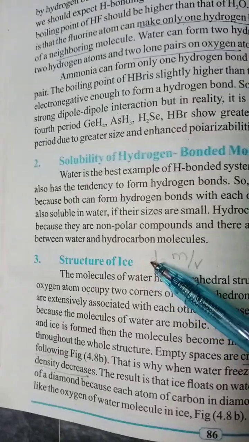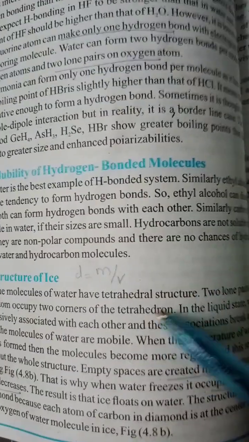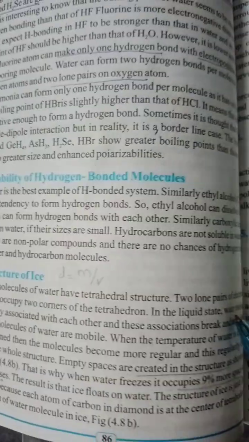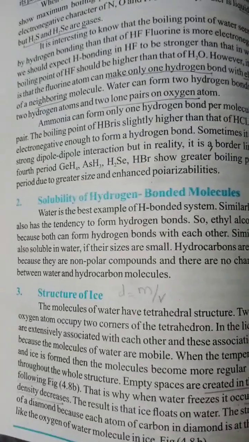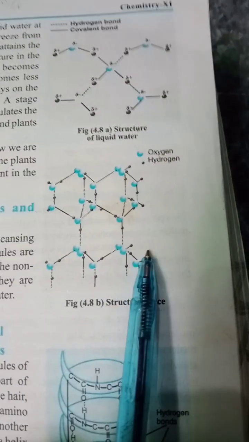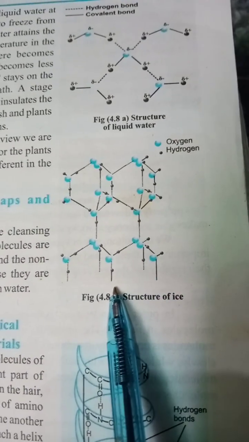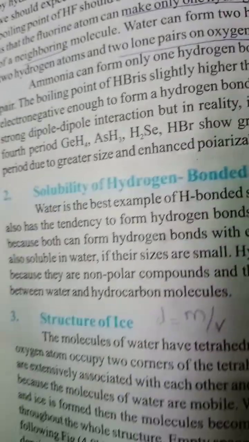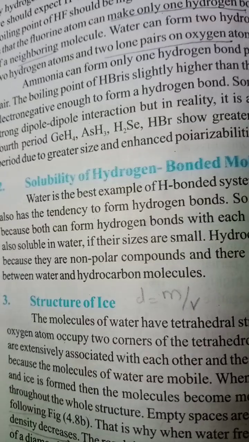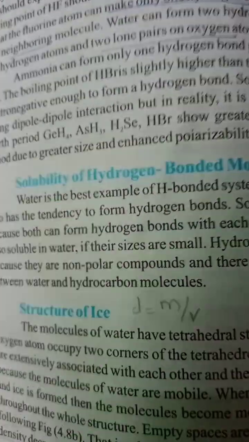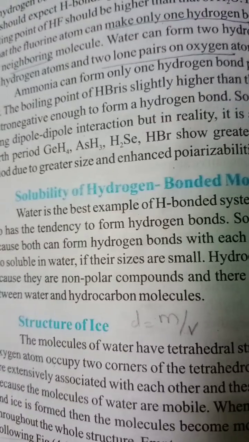Third application, that is the structure of ice. The structure of ice is tetrahedral. The two lone pairs of electrons of the oxygen atom occupy two corners of the tetrahedron. This is the tetrahedron structure, and it is just like the diamond structure. Whenever we lower the temperature of liquid water, the water molecules arrange themselves in a regular manner and are converted into the tetrahedron structure.